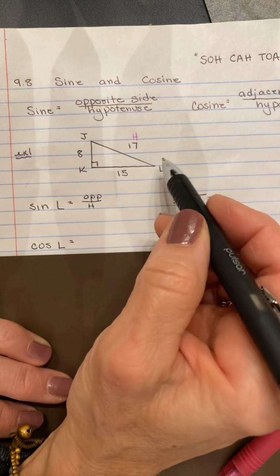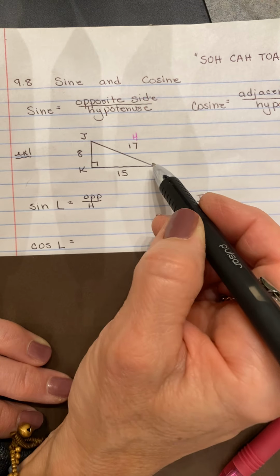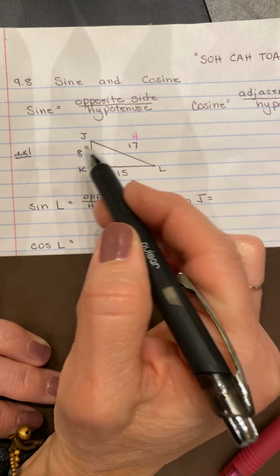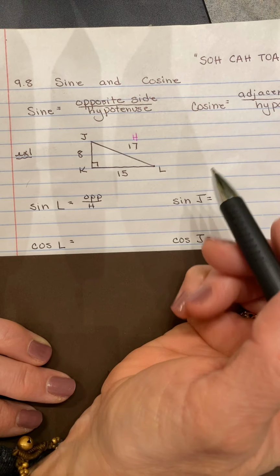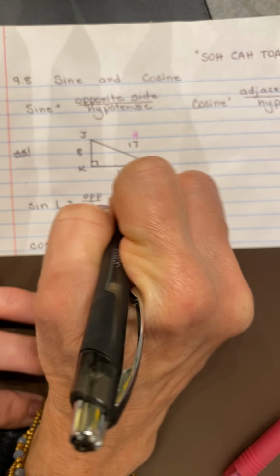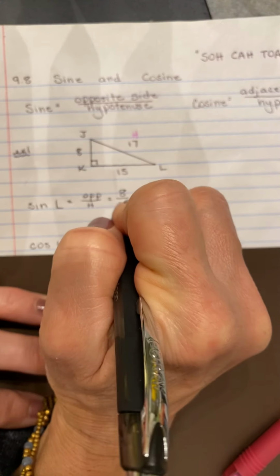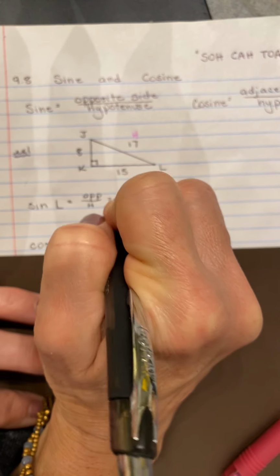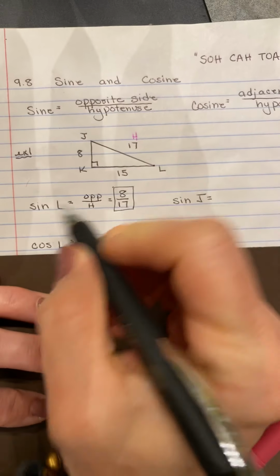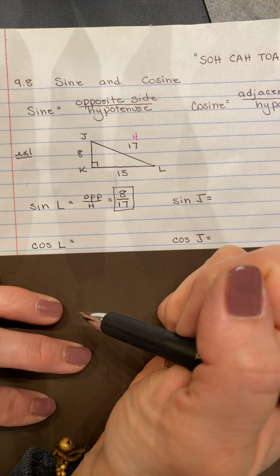So here we're at the perspective of L, sine, SOH, opposite over hypotenuse. What is the opposite side? Is it 8 or 15? I hope you all said 8. And then the hypotenuse is 17. So the sine of L is 8 over 17.